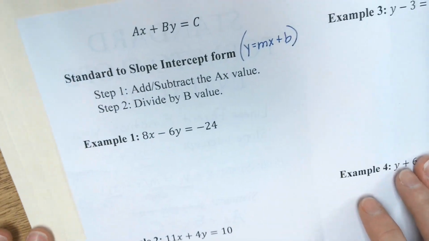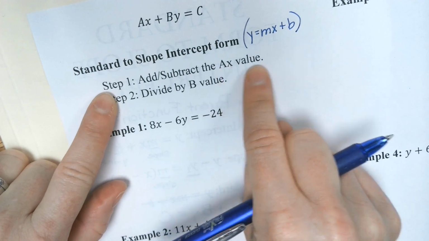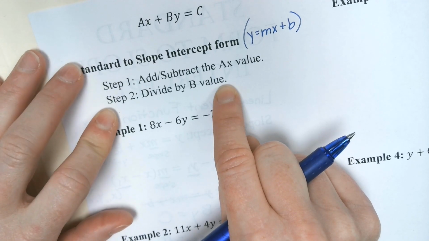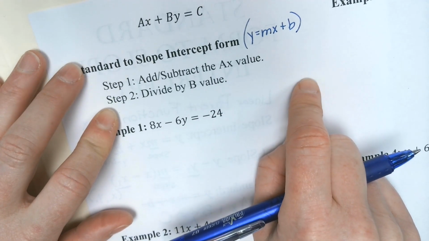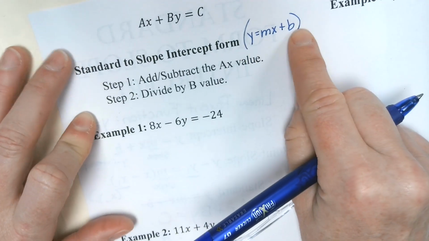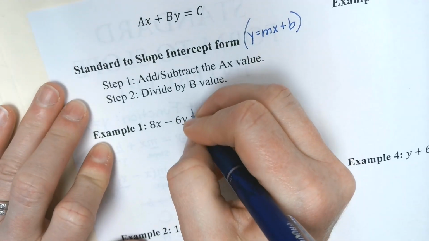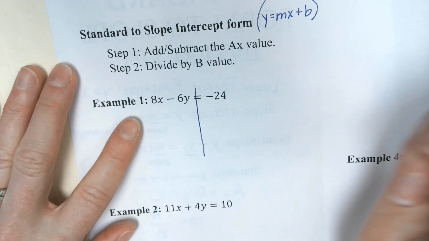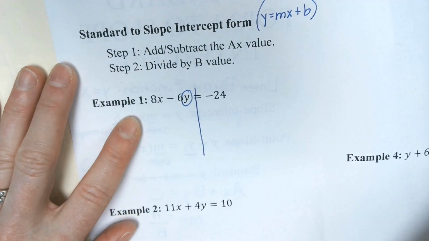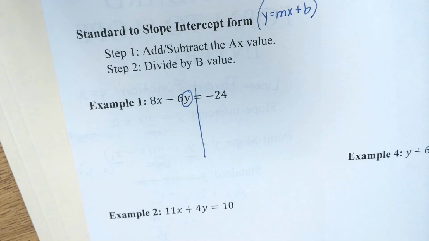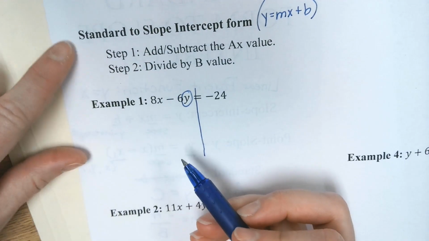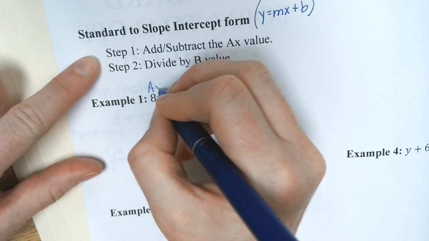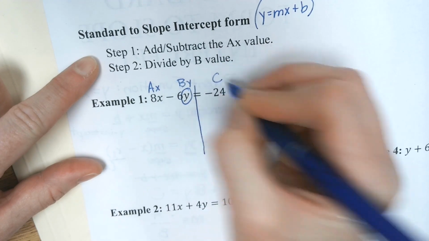So we have some steps. Step 1 says add or subtract the ax value, then divide by the b value. And you always want to write it as y equals mx plus b. So just like we solved equations, draw your line down your equal sign. We want to get y by itself, so circle the y so that we remember what we're solving for. Step 1, add or subtract the ax. This is the ax, so go ahead and put ax, by, and c over the top of them.